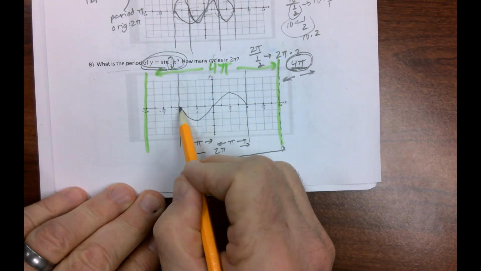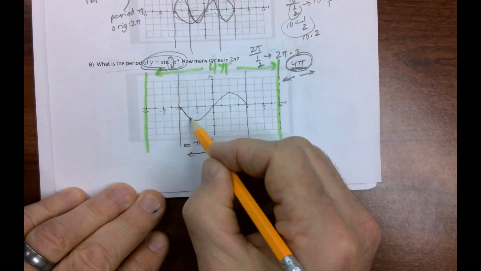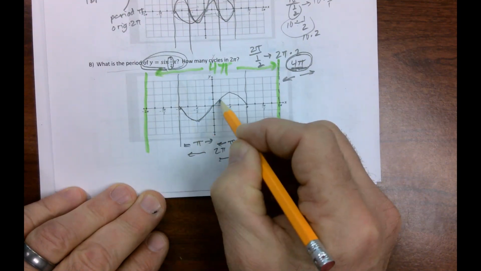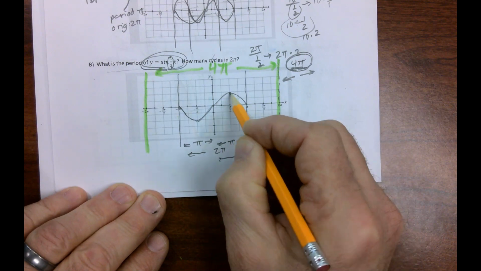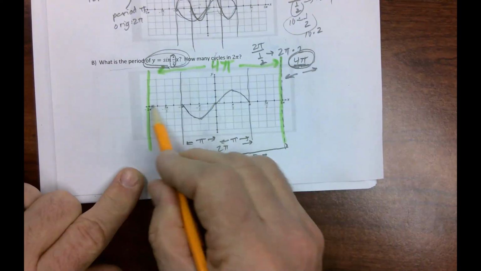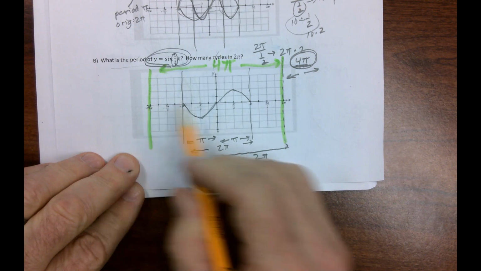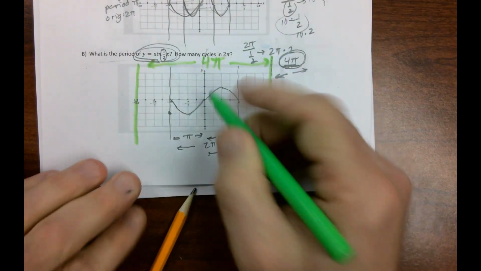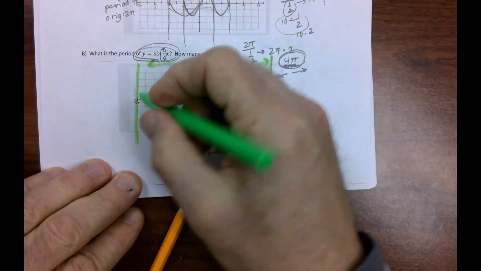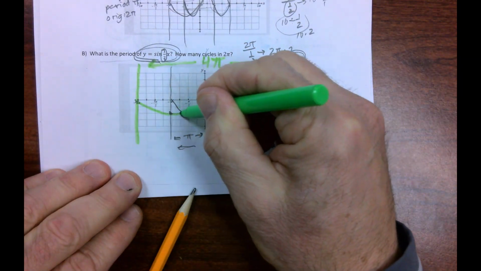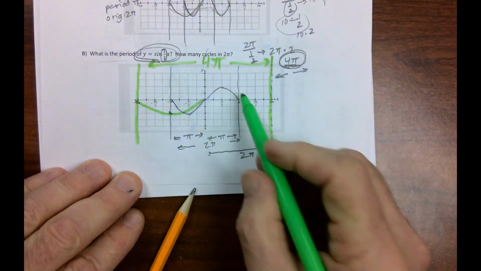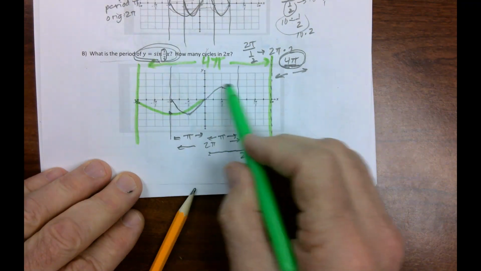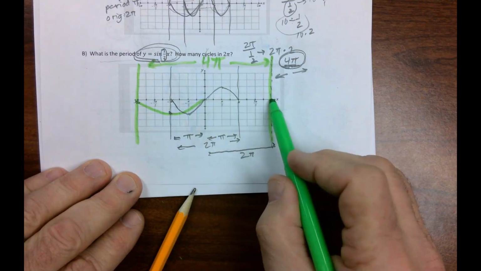So notice on the original one, it goes down to -1 and then comes back. This is the halfway point. It goes up to 1, back. That's the halfway point. So we got here to here. What's the halfway point? That'd be right here. So I'm just trying to duplicate this, and it goes like that. Then I need to do the same thing here. This is the halfway point between here and here. The halfway point between here and here is here.